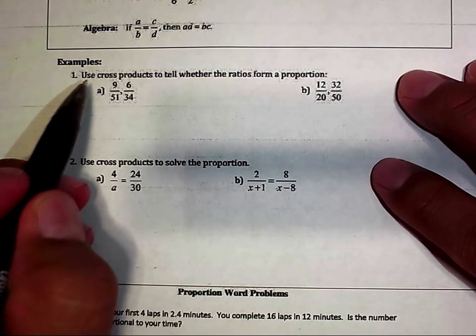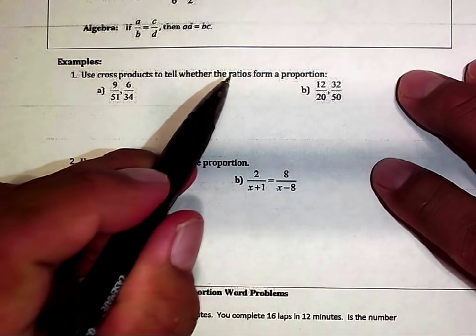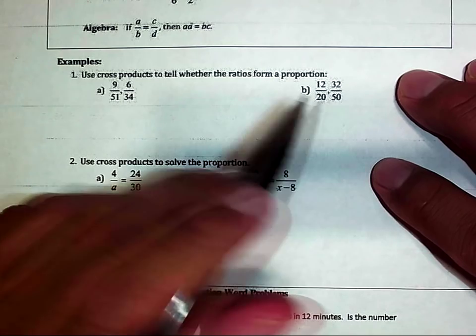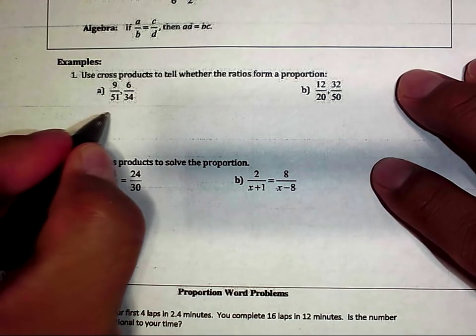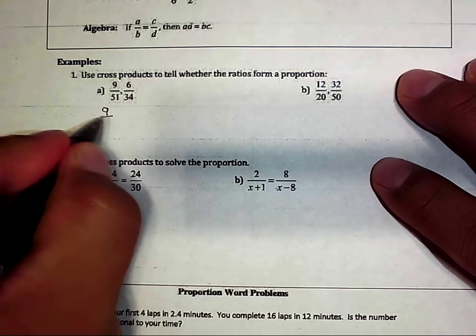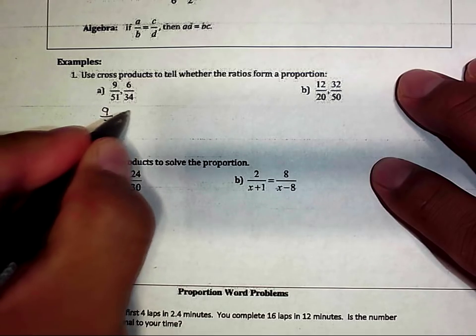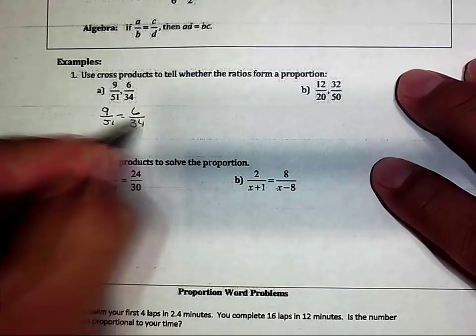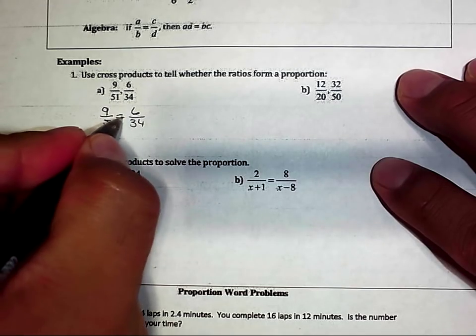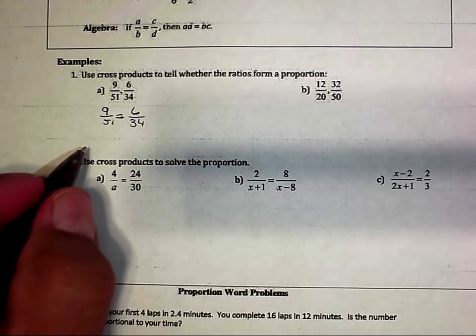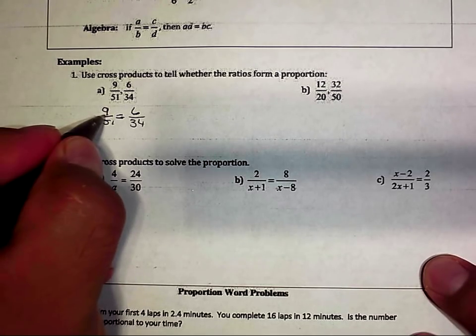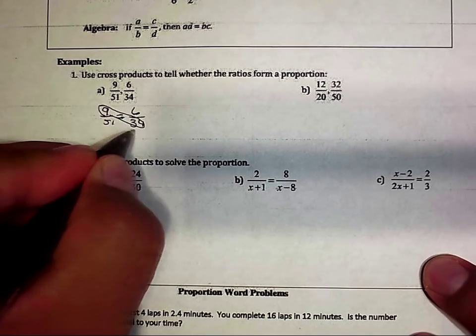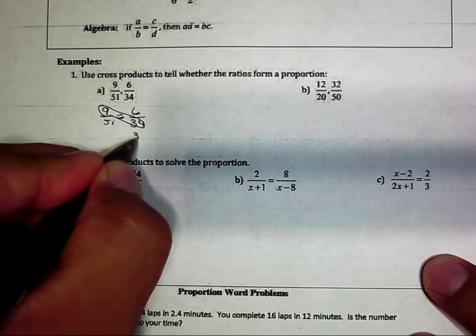It says, use the cross product to tell whether the ratios form a proportion. So these are ratios, or fractions. We're going to check if 9 over 51 is equal to 6 over 34. We set it equal to each other, and then we do the cross product. We're going to multiply 9 times 34, and that's going to be 306.